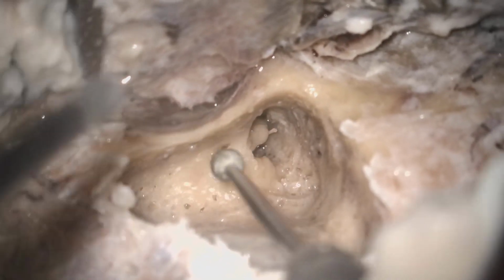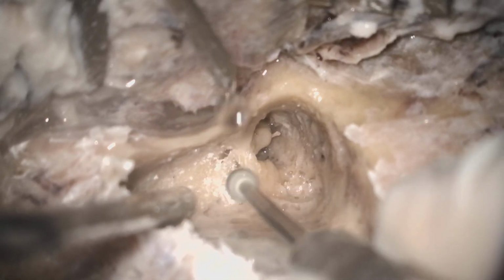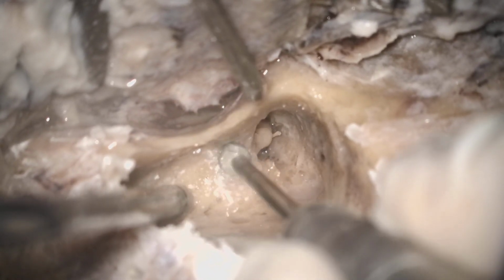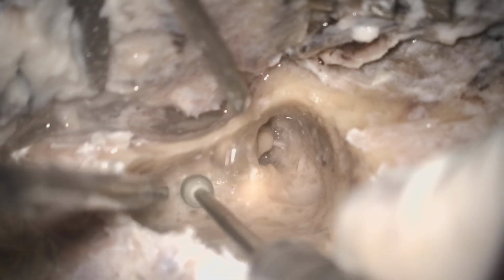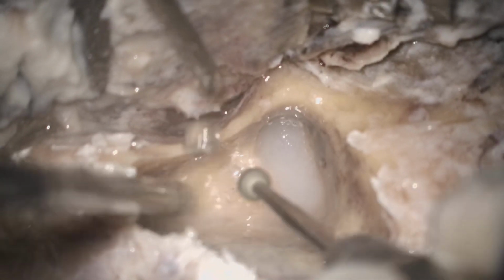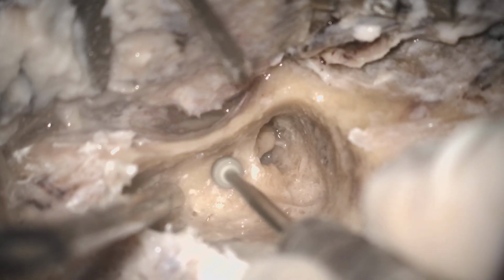Okay, and layer by layer you have to dissect, you have to identify all the landmarks. So this is the incus buttress, and we are going medial to the lateral semicircular canal. So now there will be a chance of the facial nerve appearing anytime. So always keep your eye on that area. Your focus should be on the tract of the facial nerve.